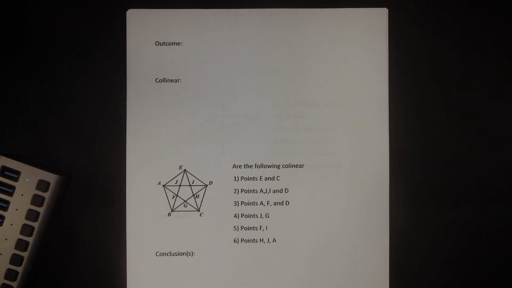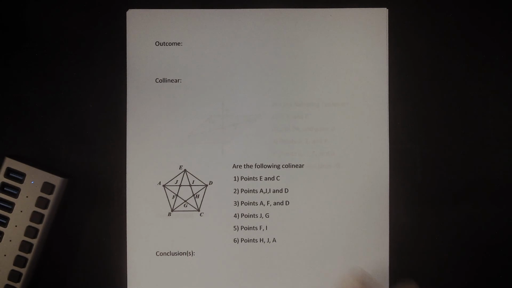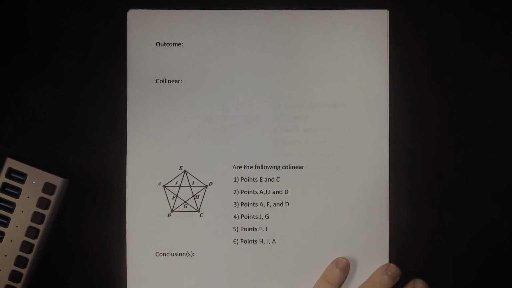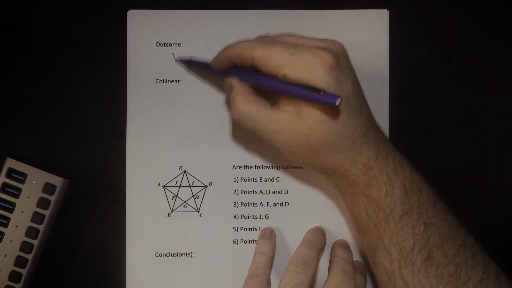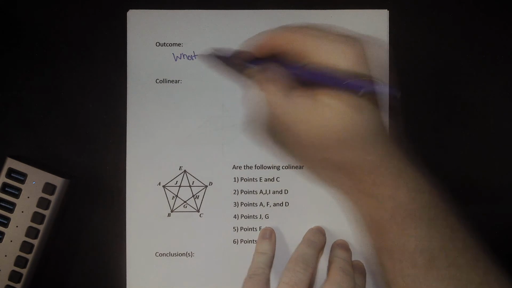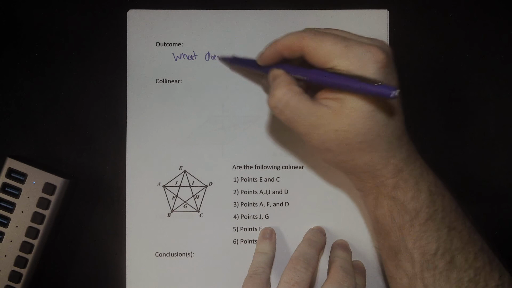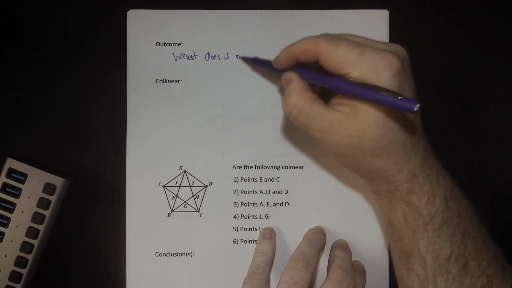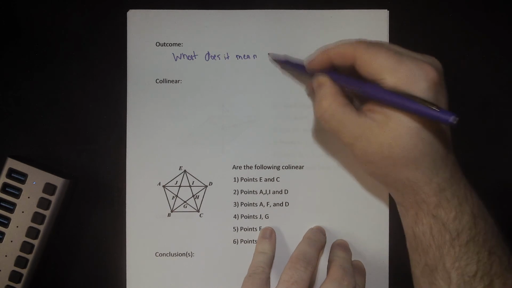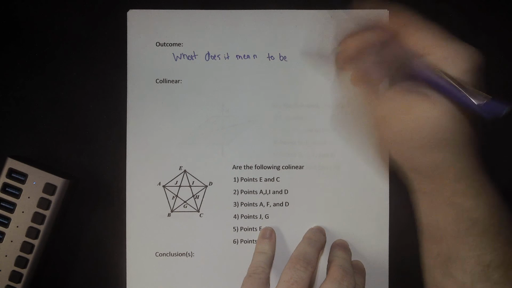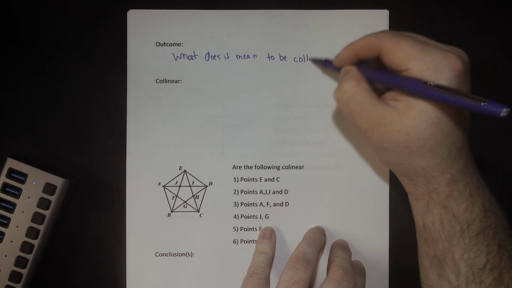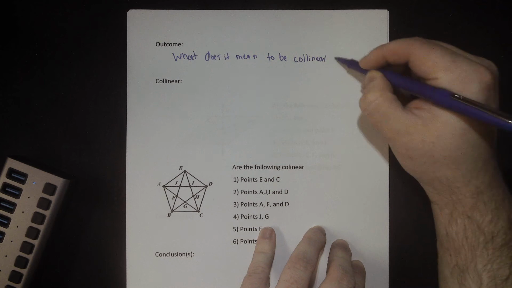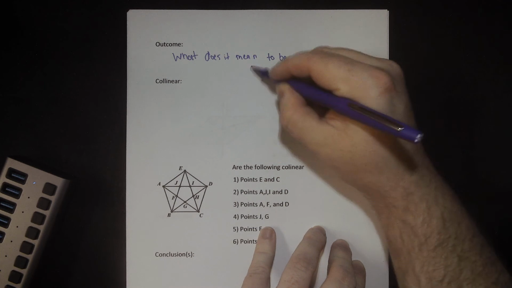All right, so next lesson is a few more terms to look at. So, outcome, we're going to discuss what it means. What does it mean to be collinear? And coplanar.